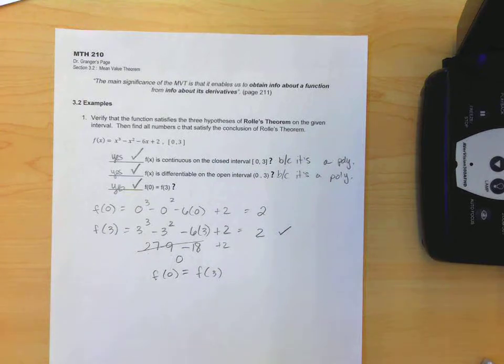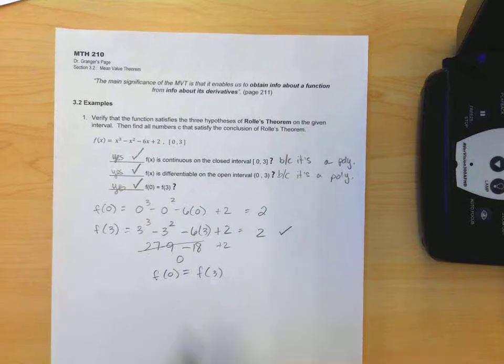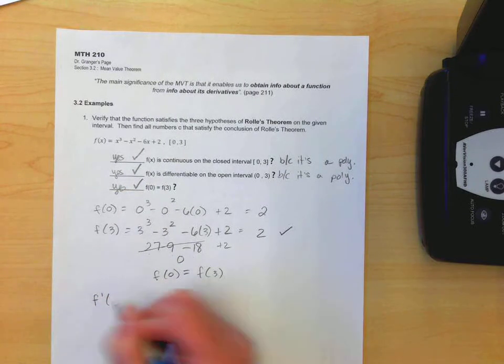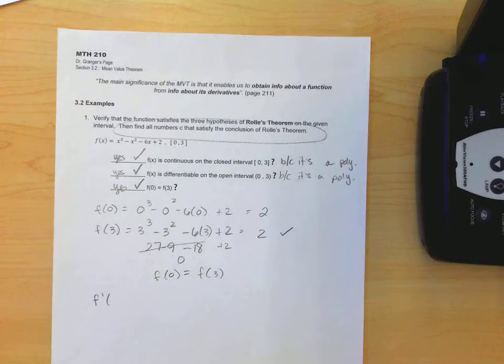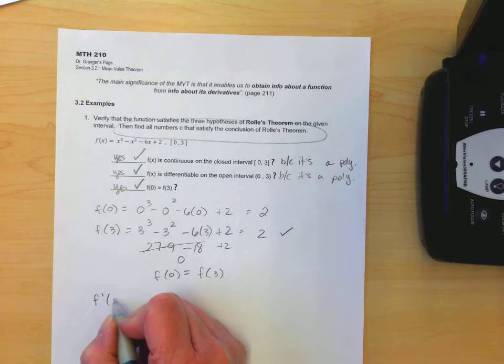Because the function meets the hypotheses, the function's continuous, differentiable, and the value of f of 0 was equal to the value of f of 3, we know that there's a number c somewhere between 0 and 3 such that the first derivative is 0. And what we need to do now, our question asks us to find all those c's. So let's start by finding the derivative.